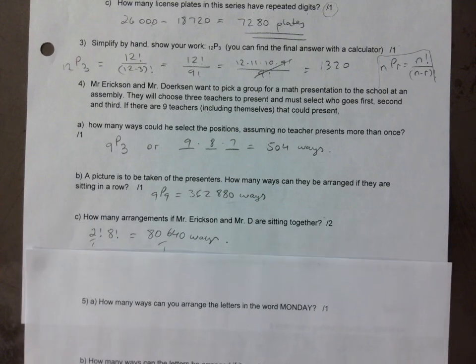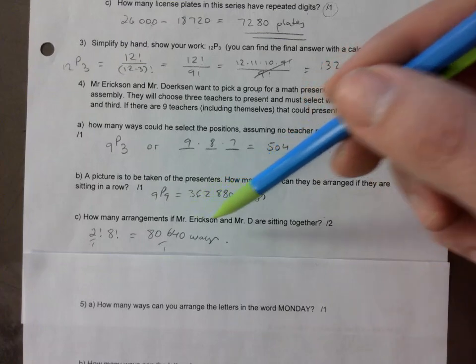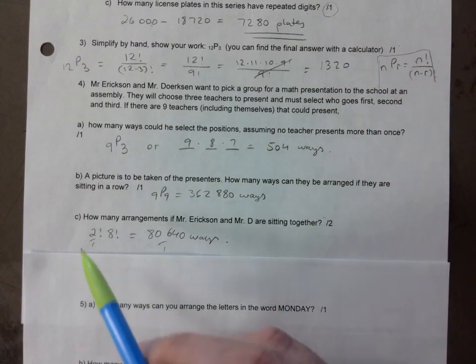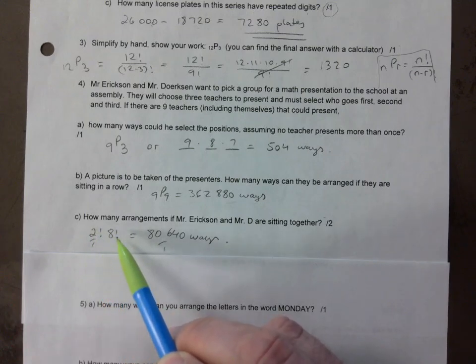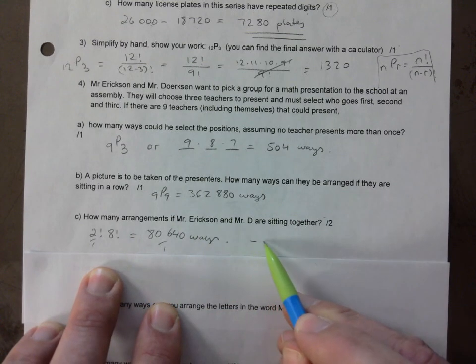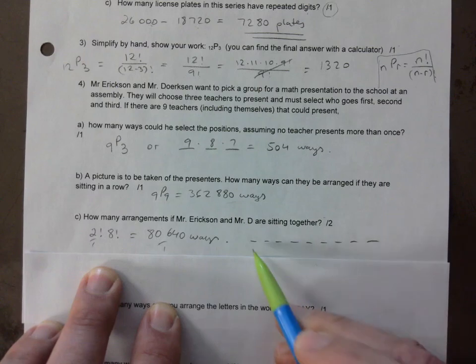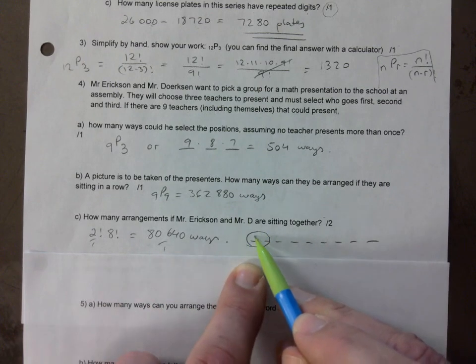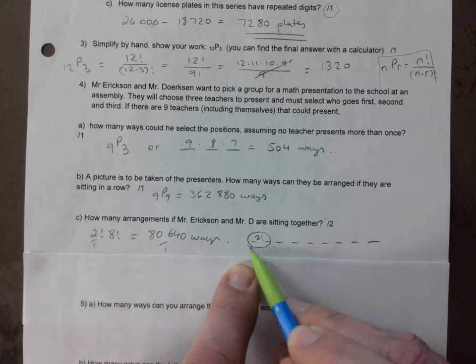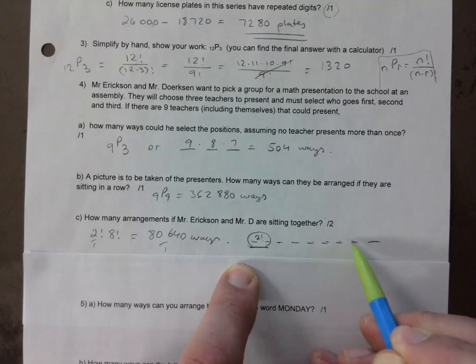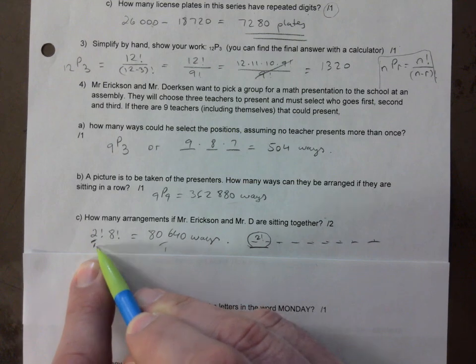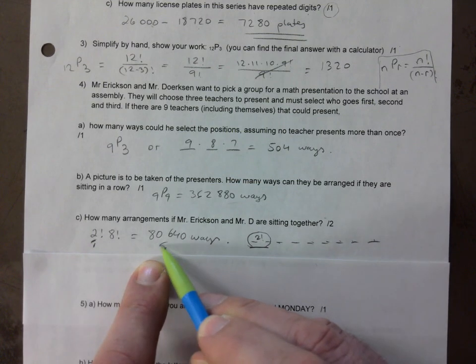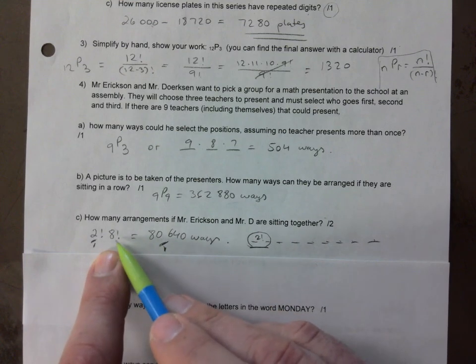But here, how many arrangements if Mr. Erickson and Mr. D are sitting together? So you've got your group of 2, and then you zoom out to get your 8. Maybe I'll do this one more time, right? There's 9, 1, 2, 3, 4, 5, 6, 7, 8, 9. If we consider this is a group of 2, that's a 2 factorial right there, and then you count 1, 2, 3, 4, 5, 6, 7, 8. That's the 8 factorial. So I'll give you 1 mark for having the 2 factorial and another mark for correct answer, which means you did have the 8 factorial there, right? That's the implication.